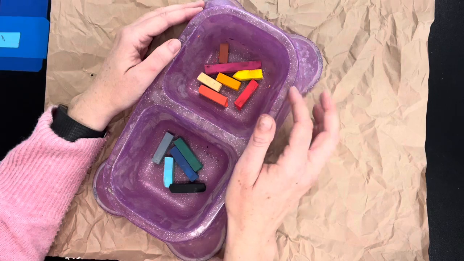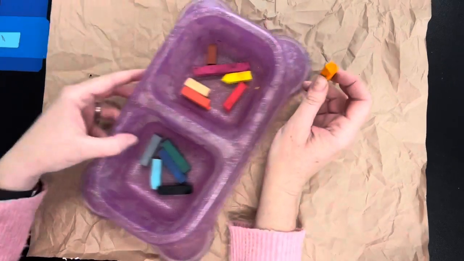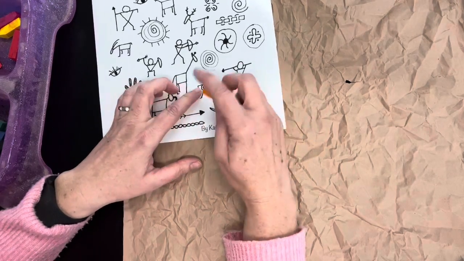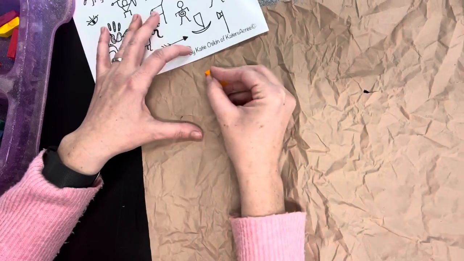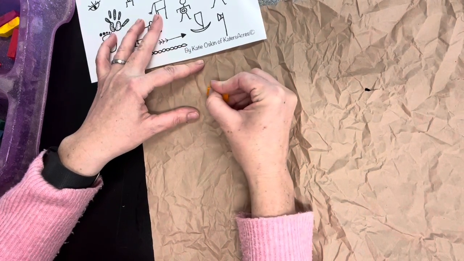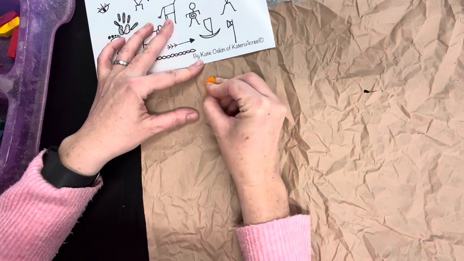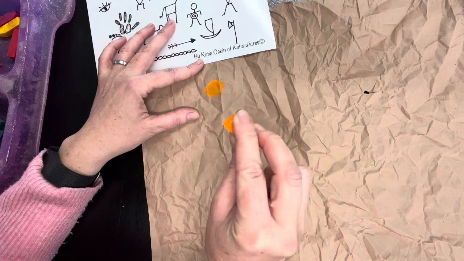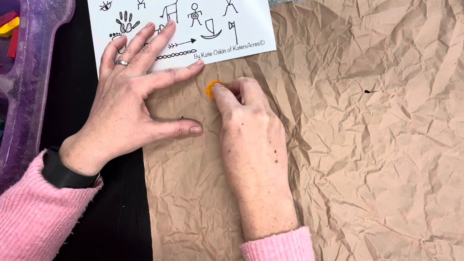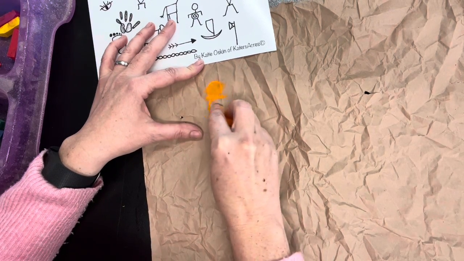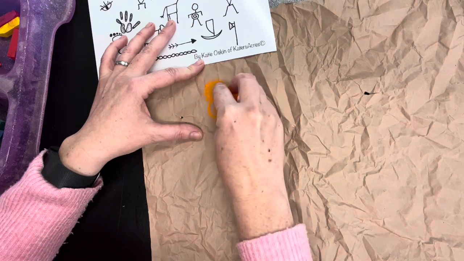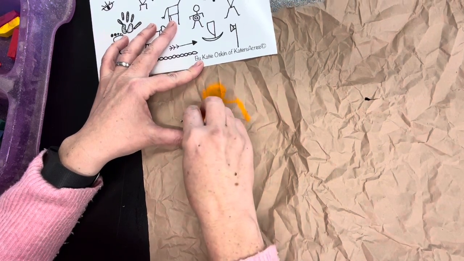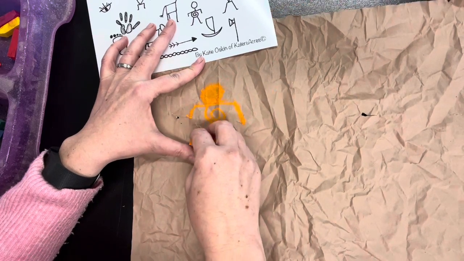So I'm actually gonna choose, I think, an orange. And my story is gonna start with a person. And I like this person with the spiral. I'm going to imagine that this is a woman. You can hold your pastel like you're pinching it and get a better grip on it. There is the spiral. I think that means that she is having a baby. She's got life inside of her.